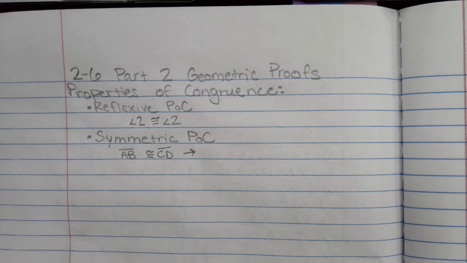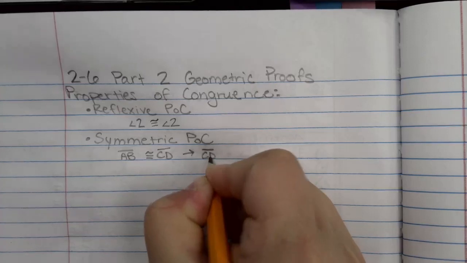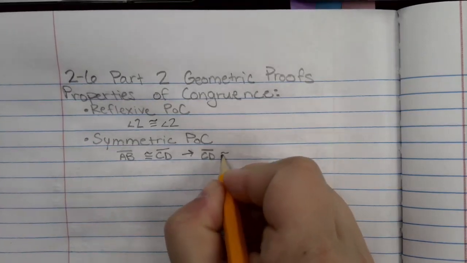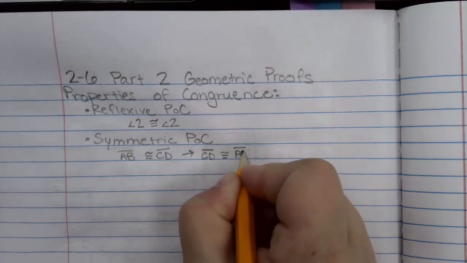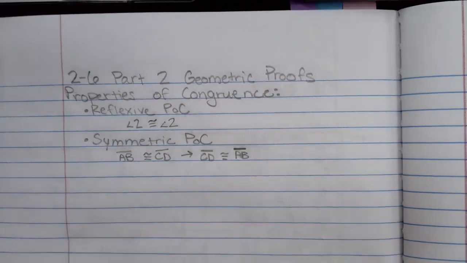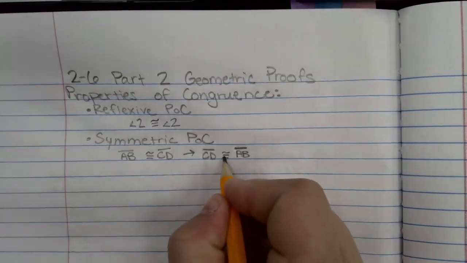If I flip it around that congruent sign. Good. Segment CD is congruent to segment AB. We use that word segment when we actually see that line above. So we can just switch it so they're on the opposite sides.